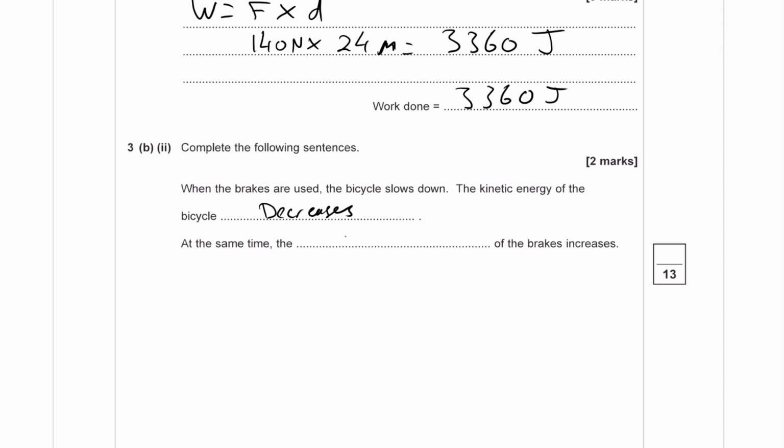Well, the kinetic energy is converted into other types of energy. A major component of that is thermal energy. It heats the brakes up, and so we're going to say the temperature of the brakes increases, right? I could have said thermal energy because the thermal energy did increase, and they would have perfectly give us the mark for that as well.